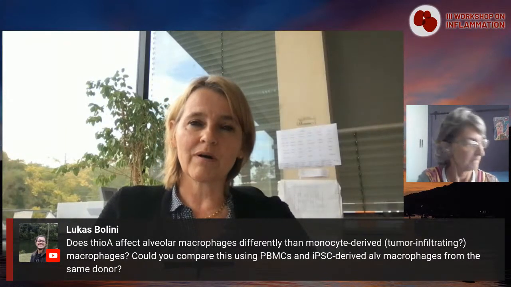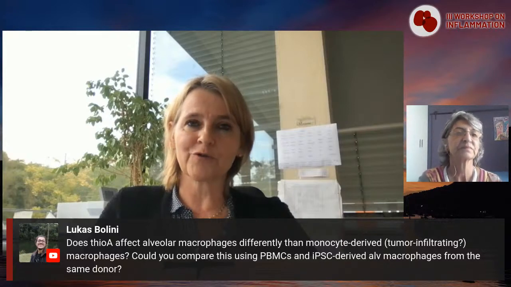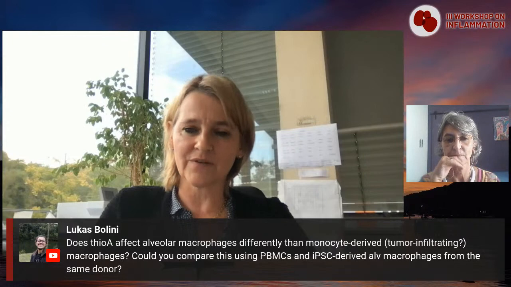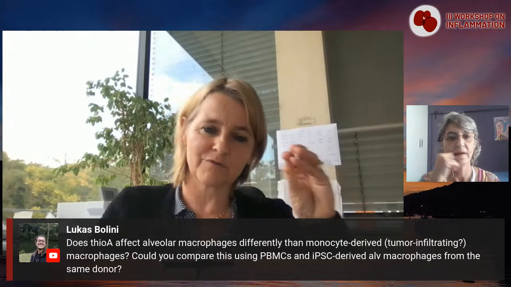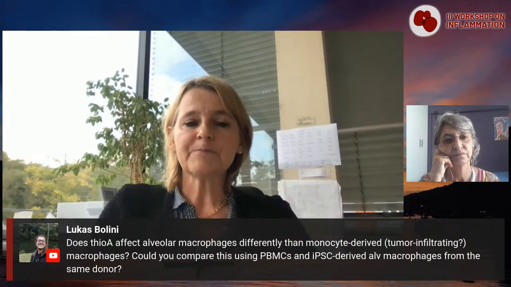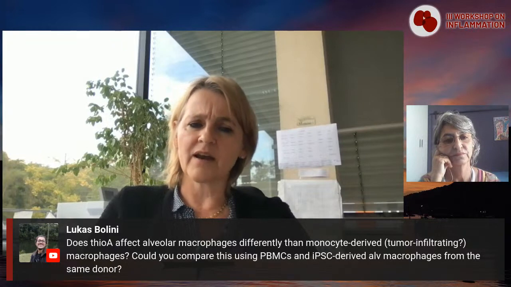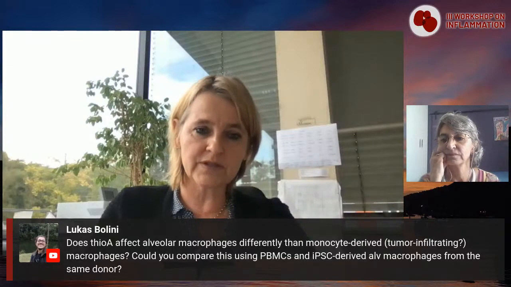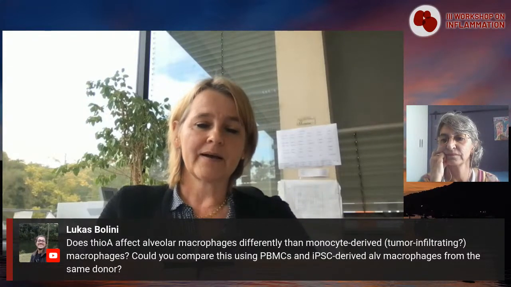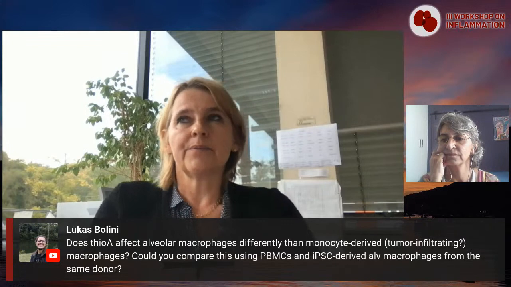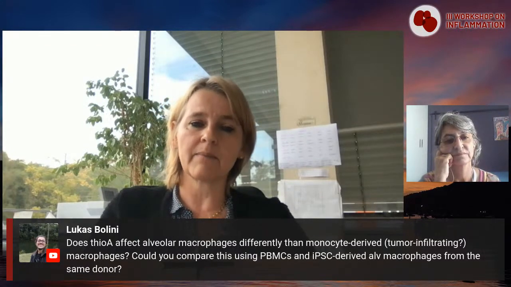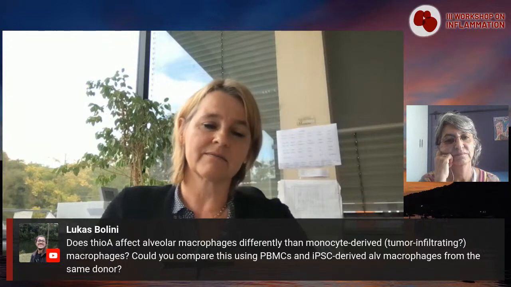The point, of course, is we would like to do much more with these primary cells, but the number is very limited, especially the number of tumor-associated macrophages, because we need a rather large piece of tumor to be able to isolate macrophages at all. But we definitely plan to do more on our in vitro model, the TAM-like model. Definitely an interesting question.